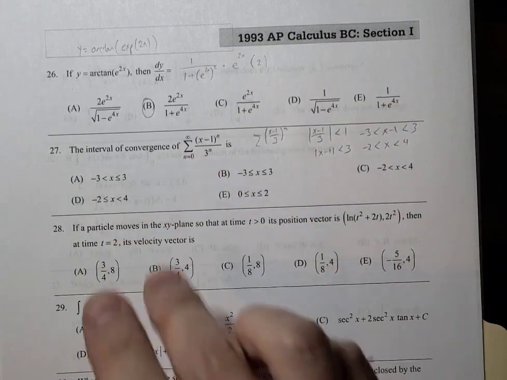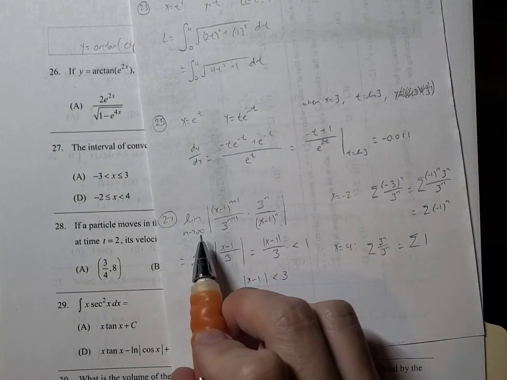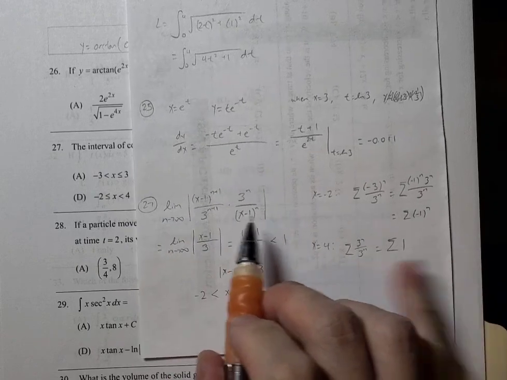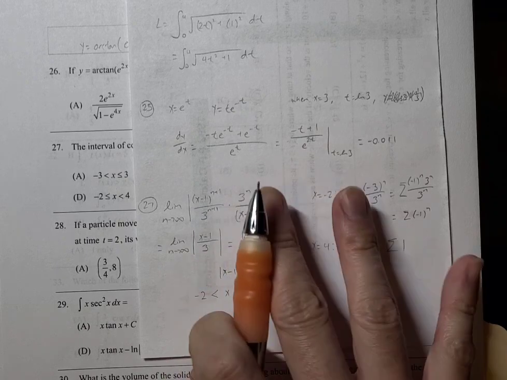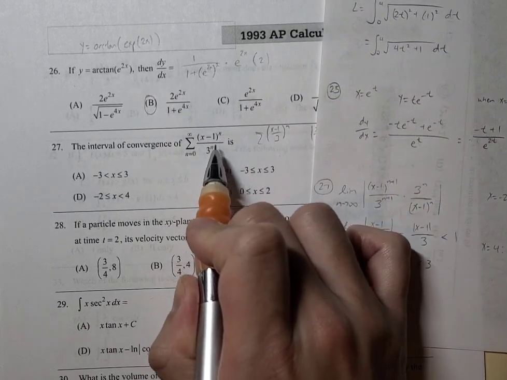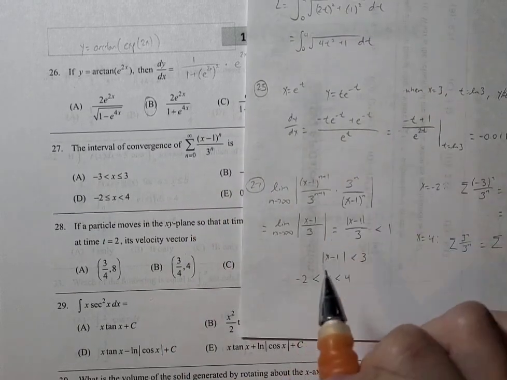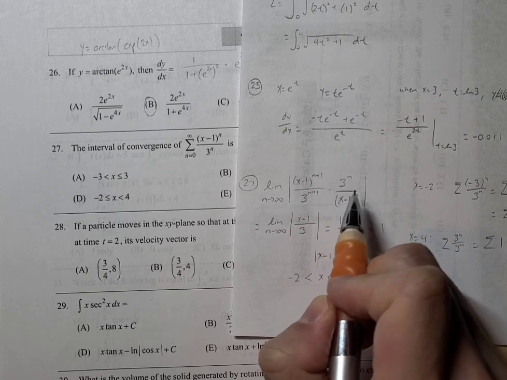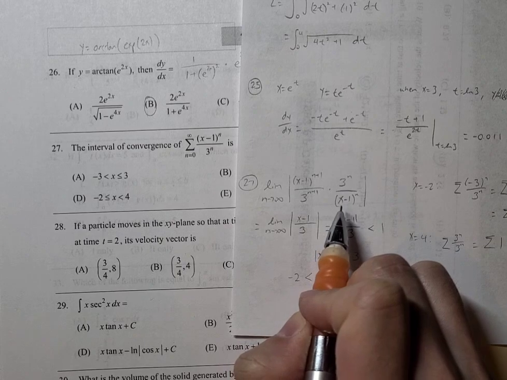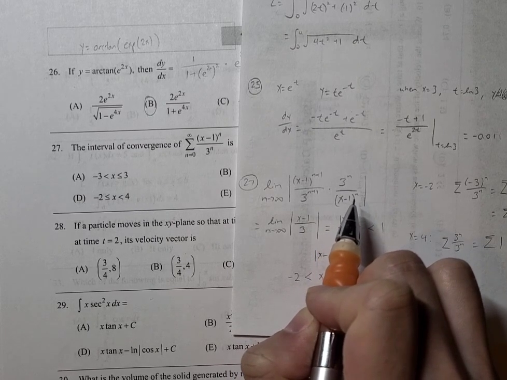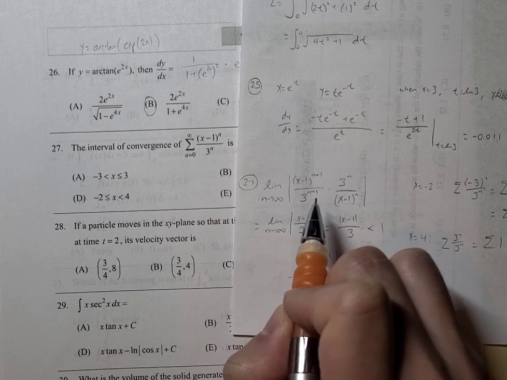If you didn't recognize this, we can do it the long way of the ratio test, which is what I did over here. Limit as n goes to infinity of a sub n plus 1, so x minus 1 to n plus 1 over 3 to n plus 1. So we just add n plus 1 to both those, and then we multiply it by the reciprocal of this guy, because it's a sub n plus 1 over a sub n. So that's the reciprocal. We can cancel things out because x minus 1 to n plus 1 divided by x minus 1 to the n, that's just x minus 1 to the first power. And similarly, 3 to the n divided by 3 to n plus 1, that's just a third.